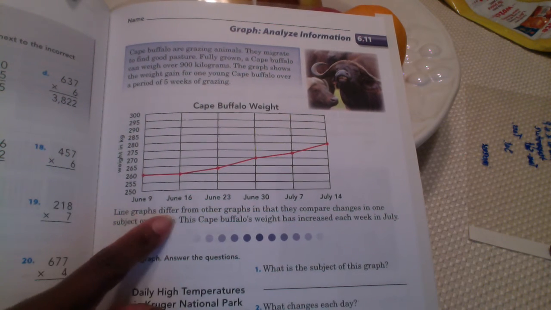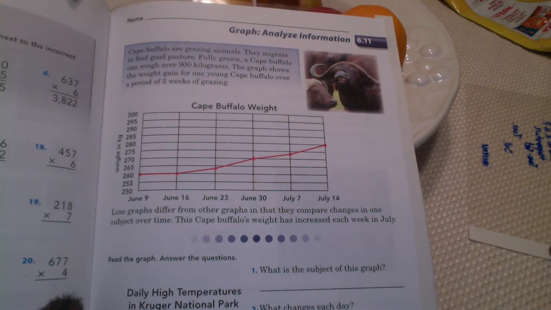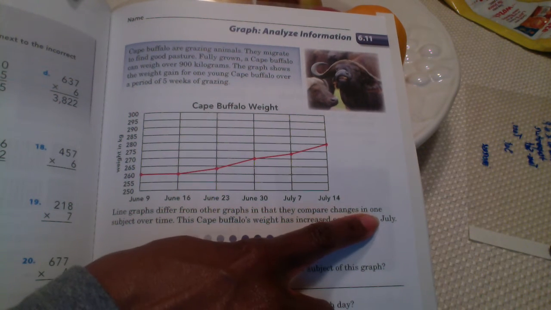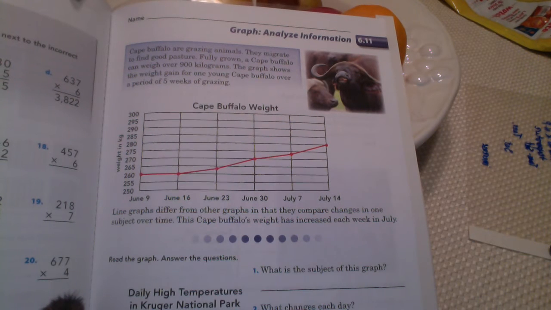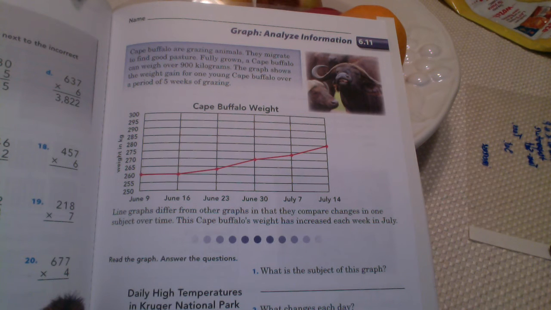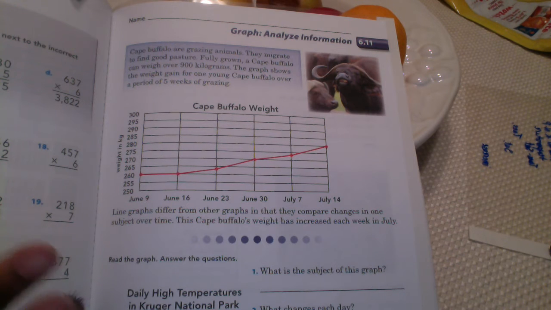It says line graphs differ from other graphs in that they compare changes in one subject. I want you to pay attention to that. One subject over time. This Cape buffalo's weight has increased each week in July. The other graphs that we've done in the past, we compare more than one thing, but a line graph can only compare one thing and how it changes over time. So that's one of the biggest differences between this and all the other graphs we've talked about so far.